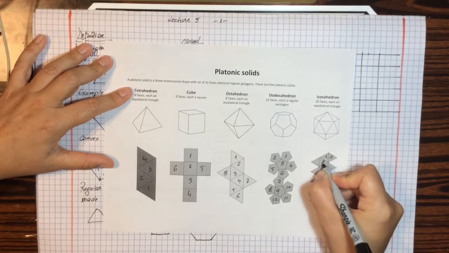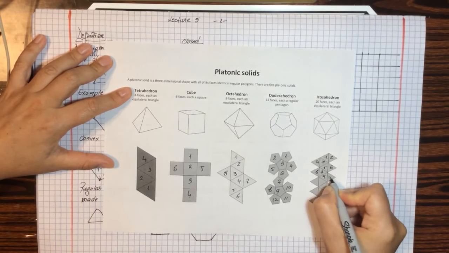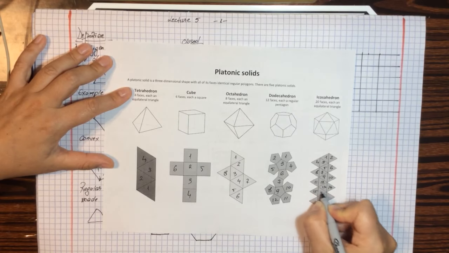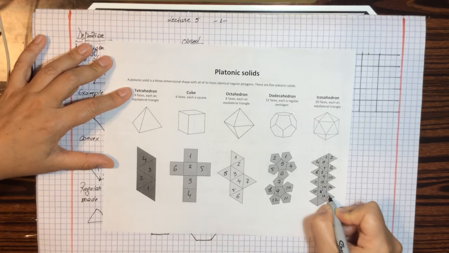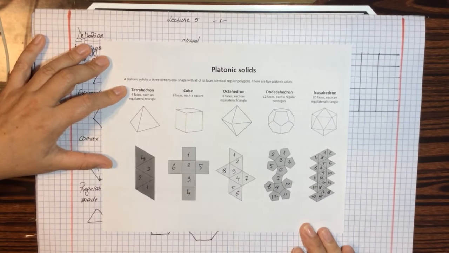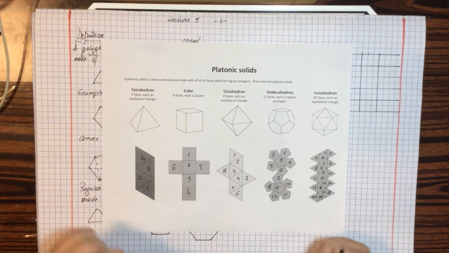So 1, 2, 3, up to 19, and 20. So if you lay them flat, it's nothing other than a bunch of regular polygons put together.